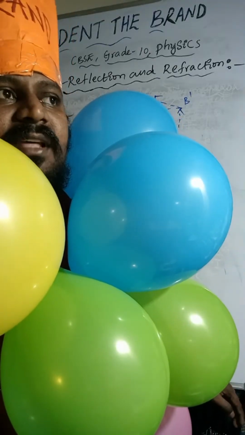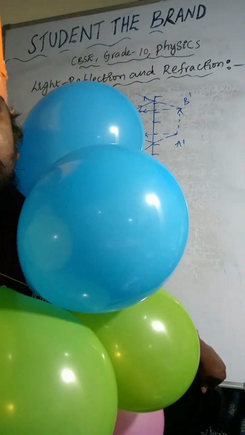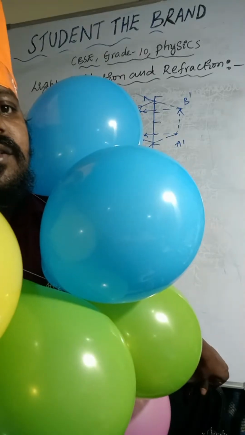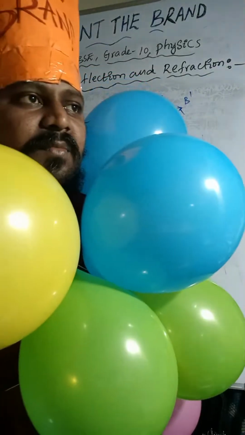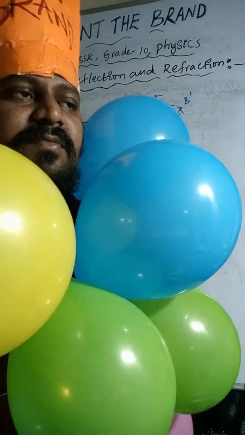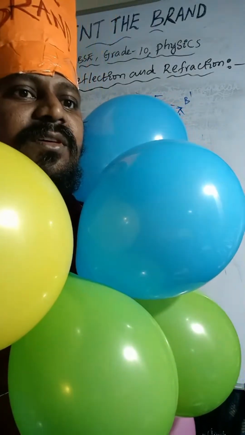And coming to the next one, spherical mirrors. There are two types of mirrors: concave mirror and convex mirror. So the spherical mirror, the mirror which is in the form of curved shape, is called spherical mirror. Concave mirror, reflection takes place inward. Convex mirror, reflection takes place outward.